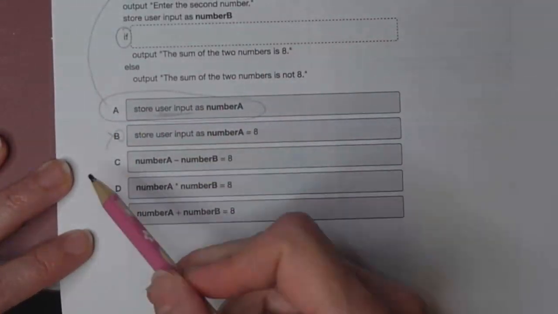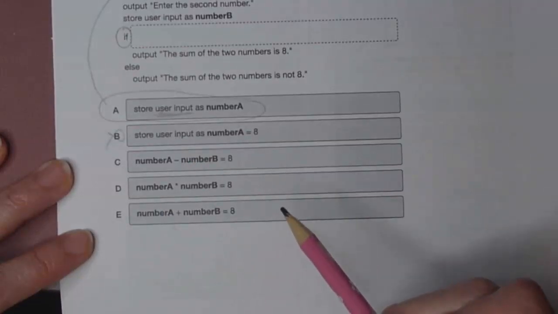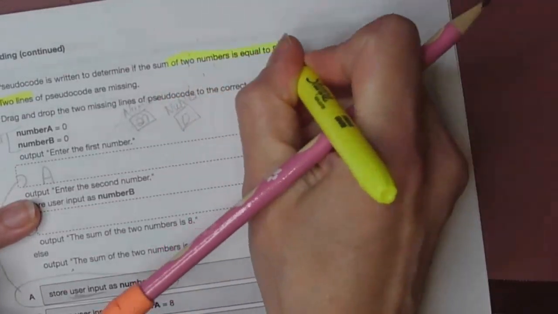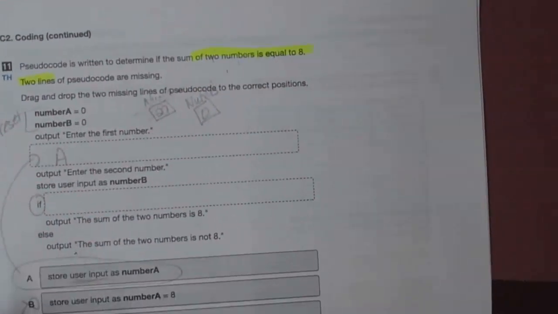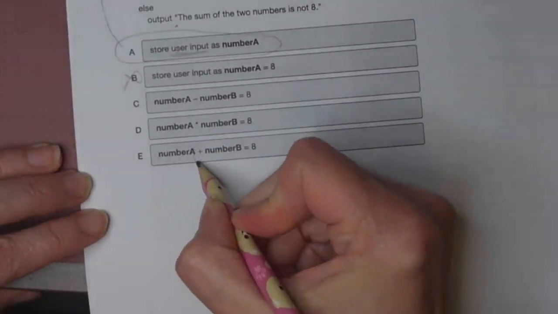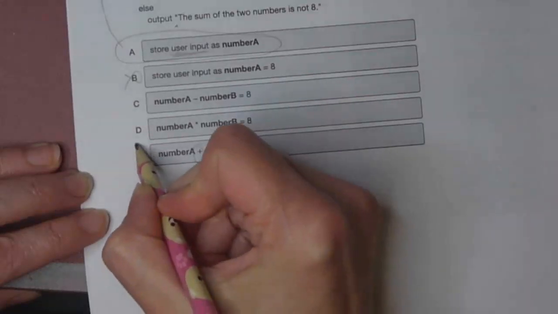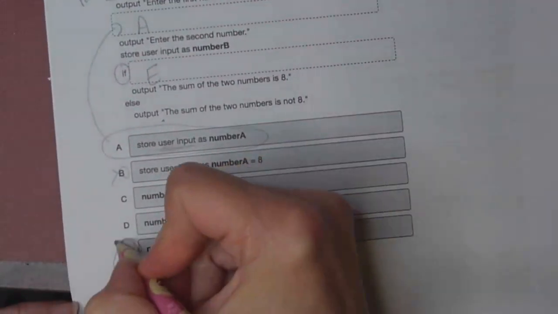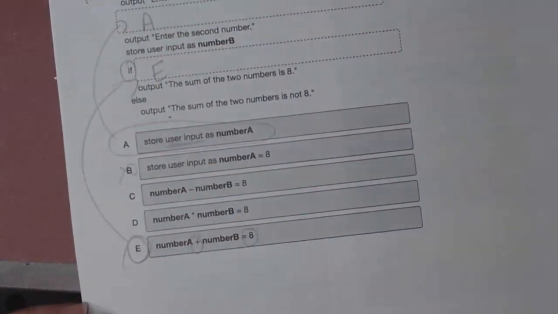It's going to be one of these mathy things. But the whole point is that 2 numbers, if you add them together, they have to equal 8. So which one here is adding equals 8? Look, adding equals 8. Right? It's E. E is going to go in your second box.